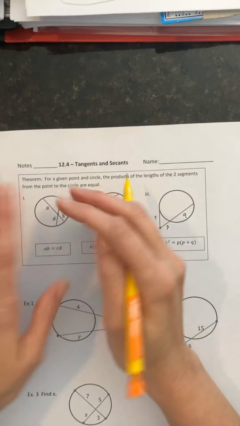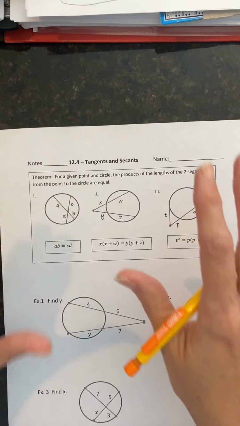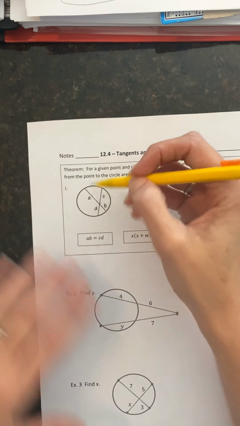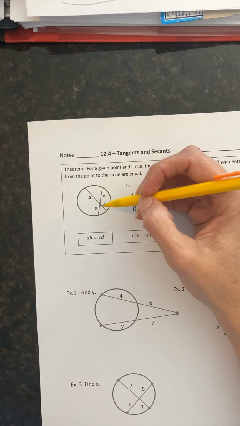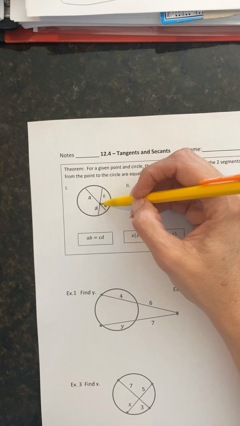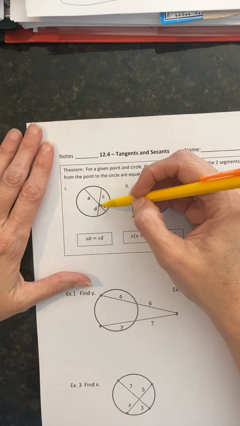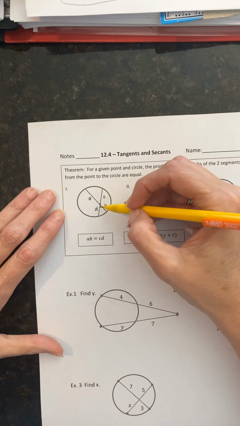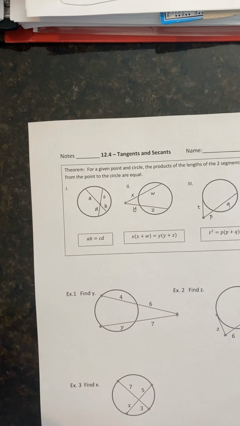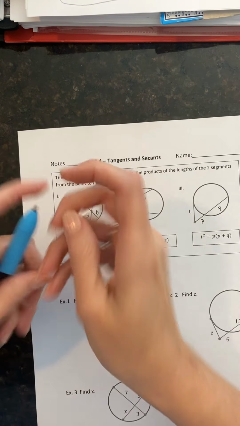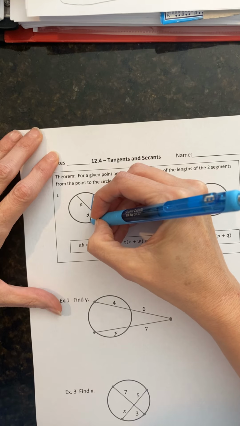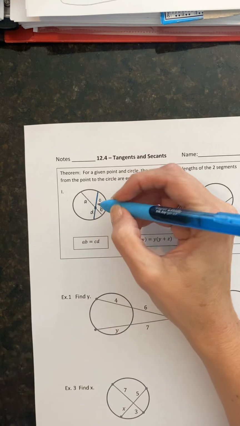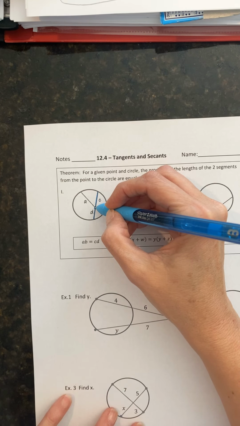Okay, so I'm going to try to explain to you what that says. It's complicated. All right, so when it's crossing inside like this, what it's saying is that from that point to the circle, on a given line, let me see if I can highlight this with different colors. See this line right here, or segment, but it's on a line, right? There are 2 distances from the point to the circle.